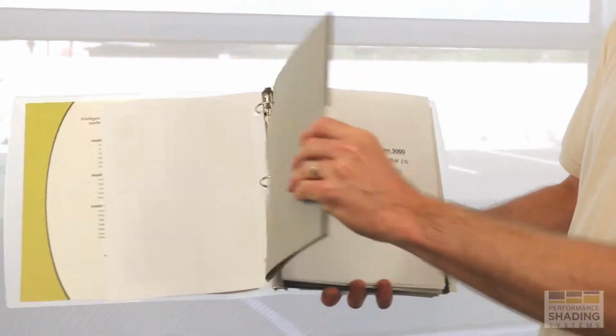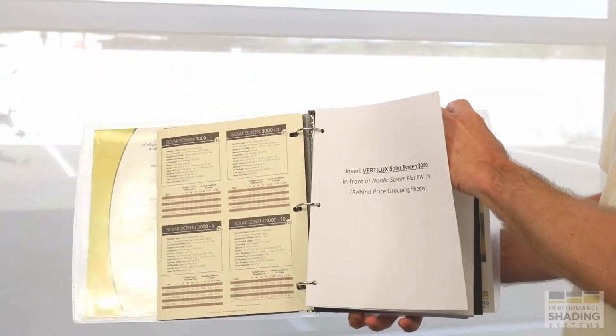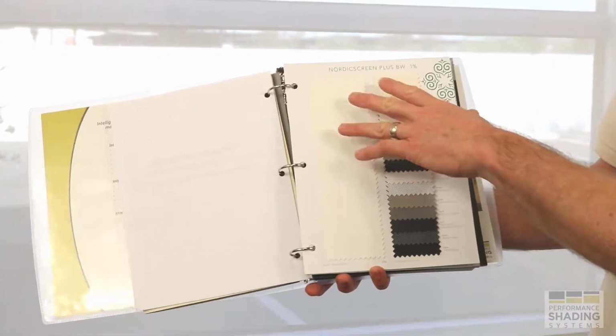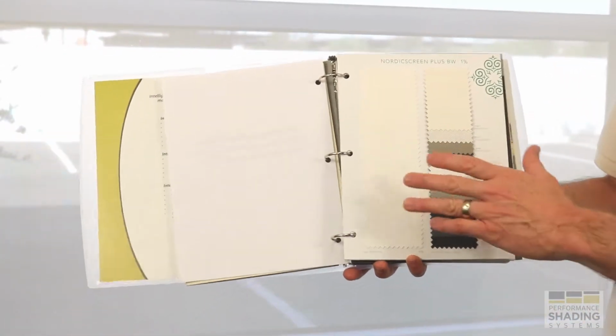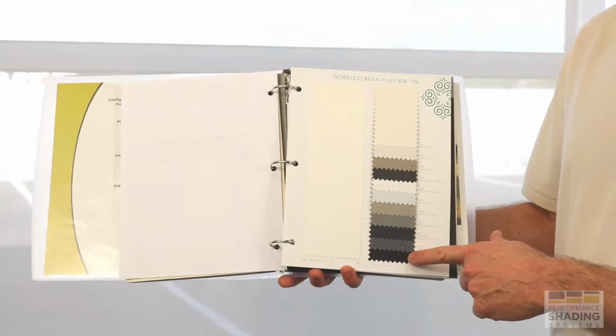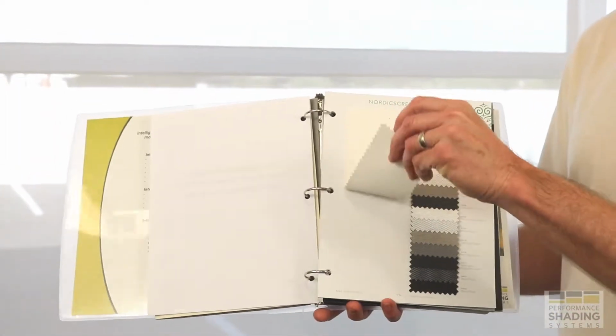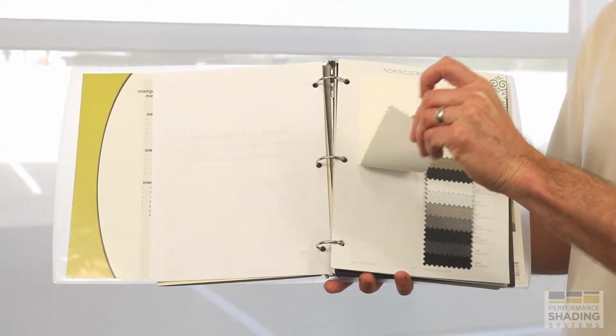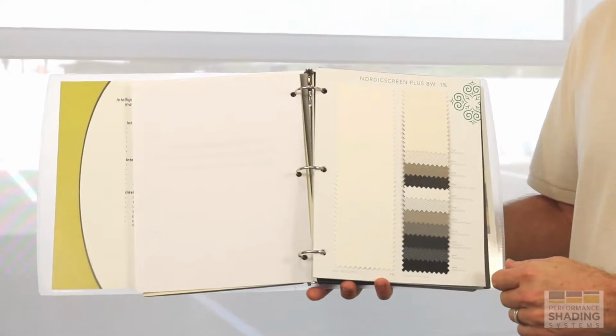We're going to move on to the next level of screen product, and that is the Nordic Screen Basket Weave. This is a railroadable screen fabric. This is approved for railroading. The Vertilux is not. This also gives you a larger palette of colors. So this is also a tighter weave in the 1%. It is truly a room darkening or a privacy screen fabric. It is woven tighter than the other Solar Screen 3000.